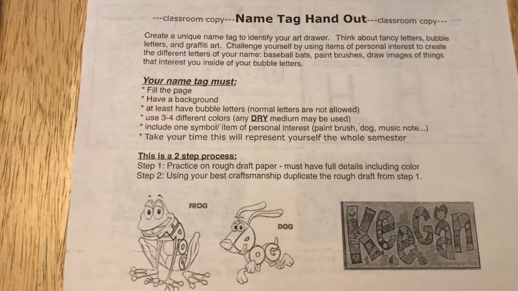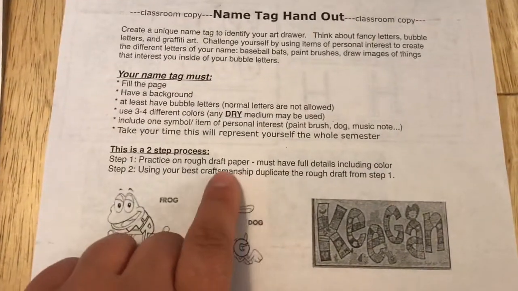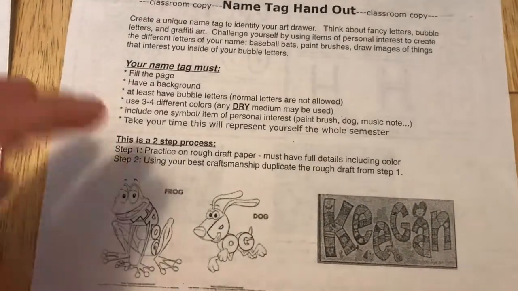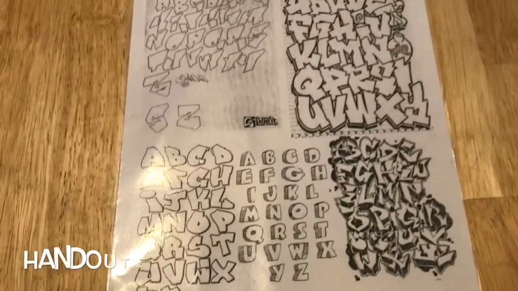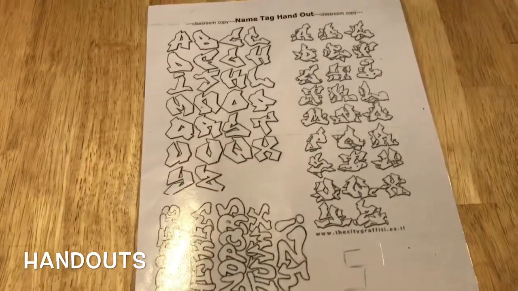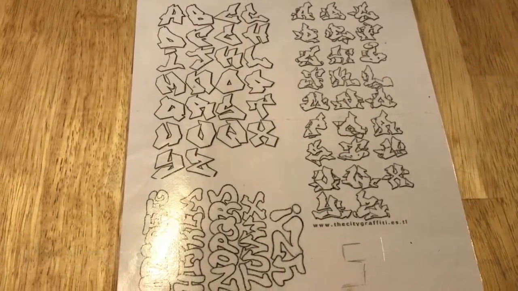This is going to be a 2-step process. First, I'm going to give you a rough draft paper, which is going to be gray. Then, when you show me what your plan is, you will get a final draft paper at the front of the room. Share them amongst your classmates and your tables and use them to help you enhance your name tag.